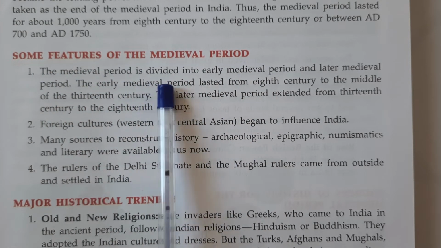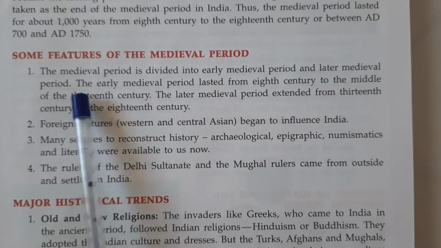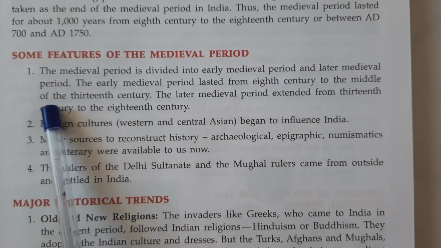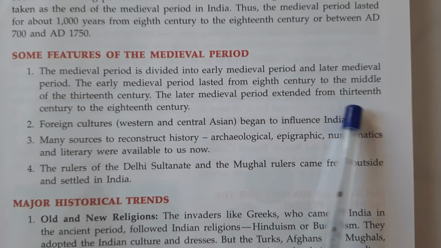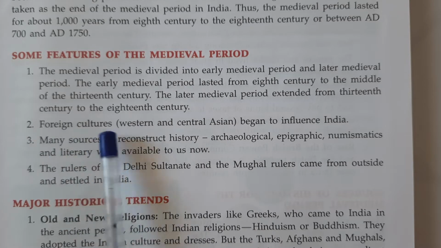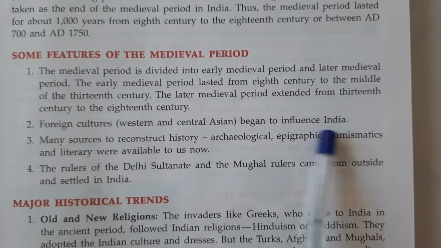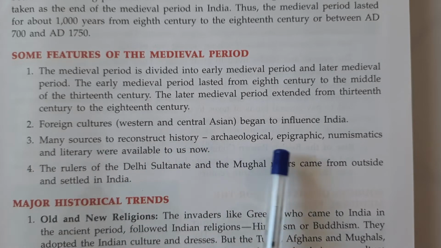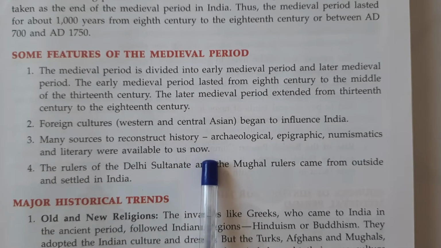Some features of the medieval period. The medieval period is divided into early medieval period and later medieval period. The early medieval period lasted from the 8th century to the middle of the 13th century. The later medieval period extended from the 13th century to the 18th century. Foreign cultures, Western and Central Asian, began to influence India. Many sources to reconstruct history, archaeological, epigraphic, numismatic and literary, are available to us now.